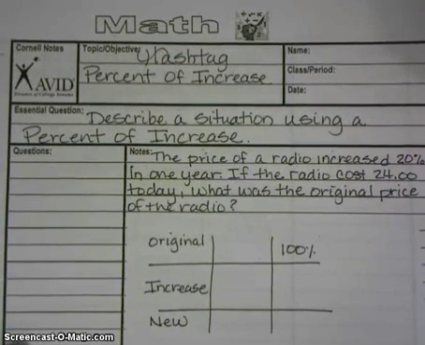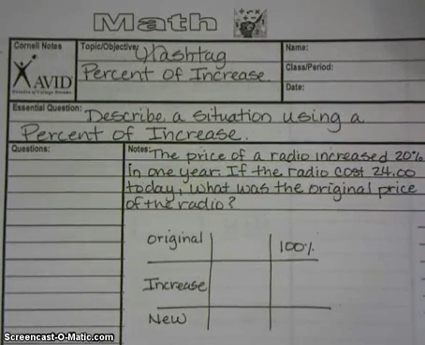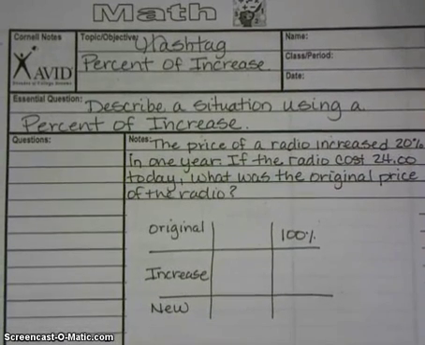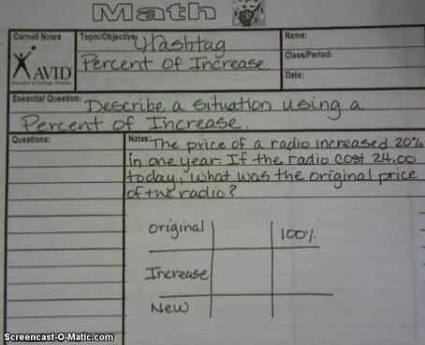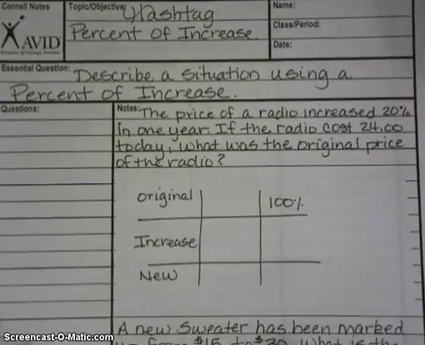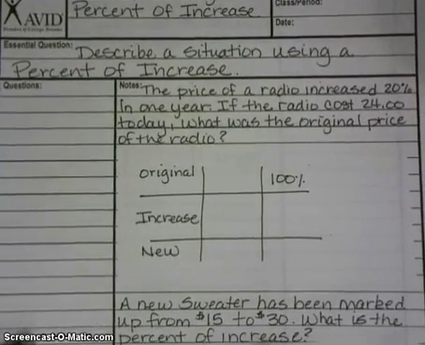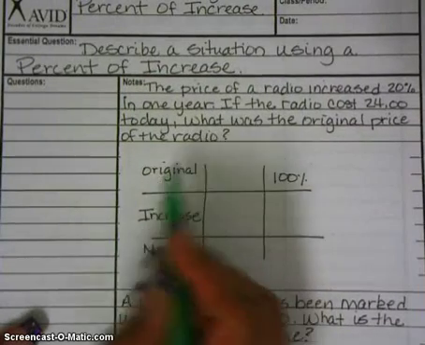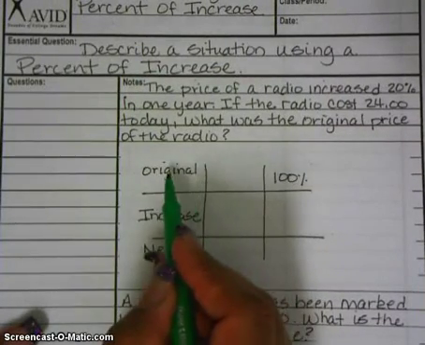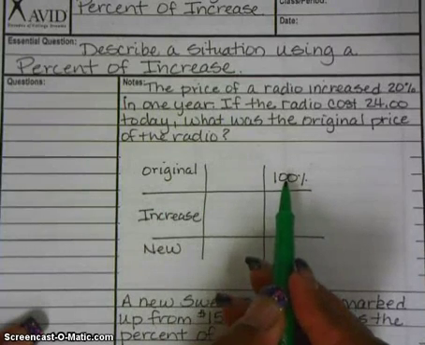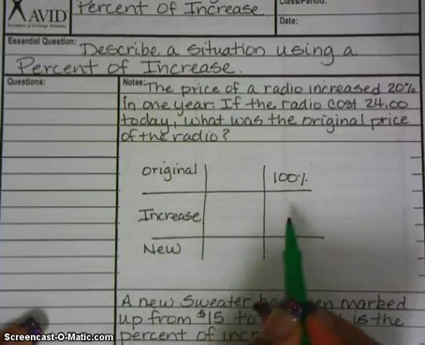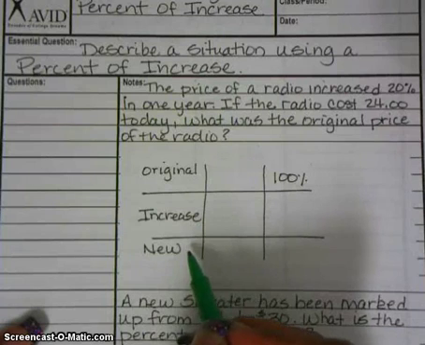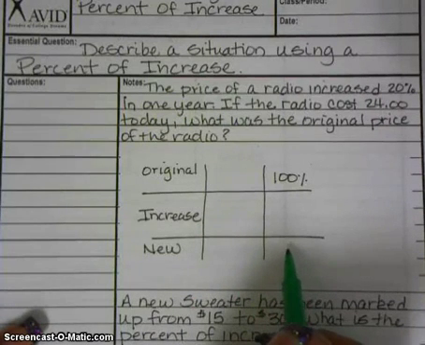Okay, very good. Your topic is hashtag percent of increase. We're going to use the same strategy that we've been using for the past couple of weeks. Your essential question for my Avid kids is to describe a situation using a percent of increase. Let's take a look at our hashtag. The original cost or price or label is going to be at the top along with my 100%, because if I'm going to have an increase, then my new totals are going to be more than 100%.